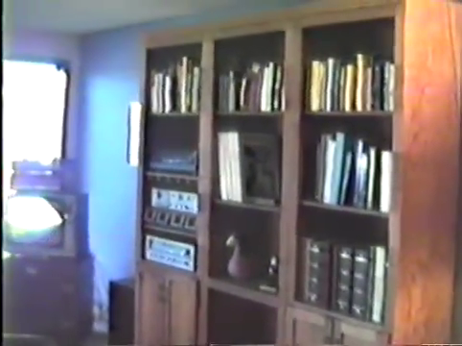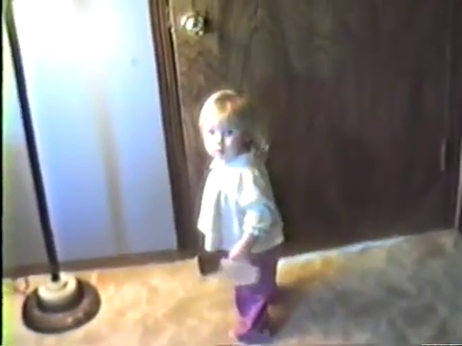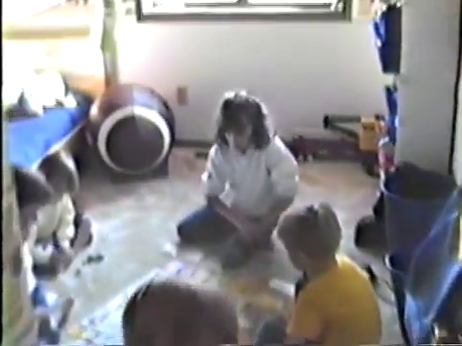Bookcase with stereo in it. TV. Hey Shelby, how you doing? Hi Scooter. Down the hallway. Here's Bradley and Scotty's room.